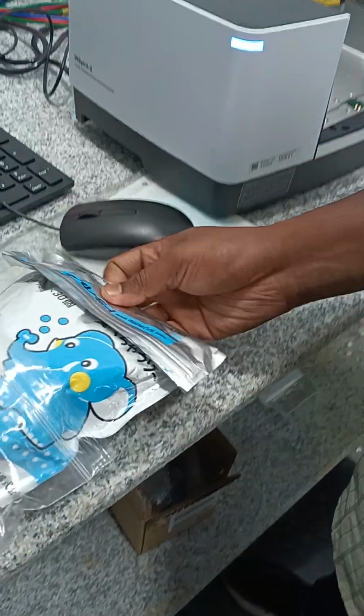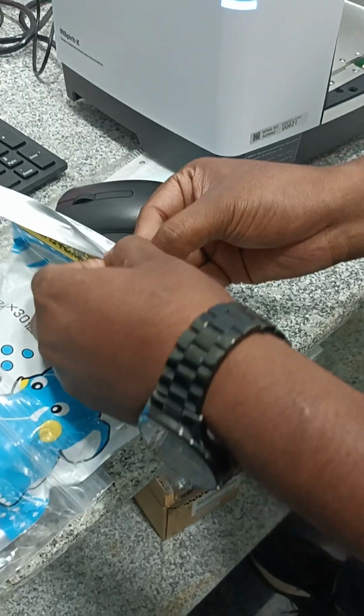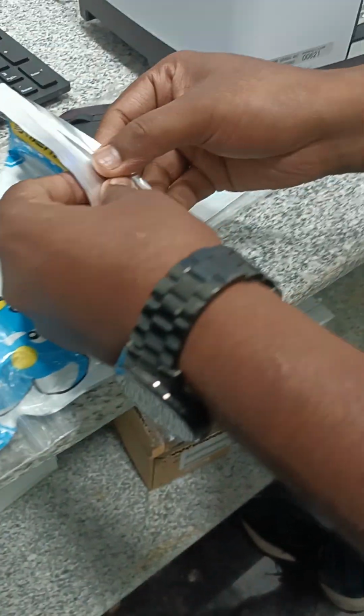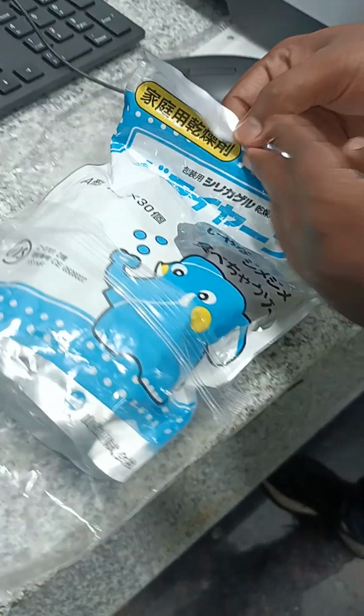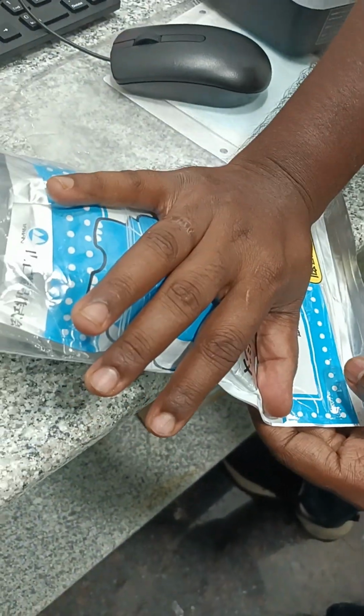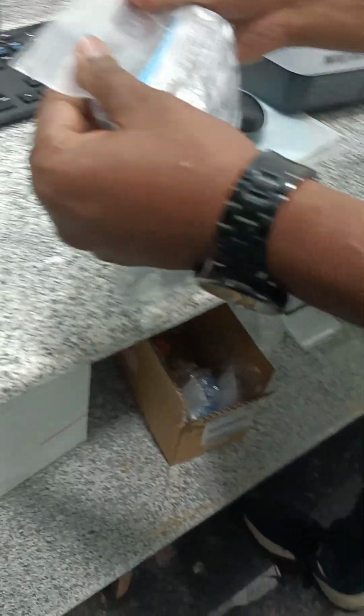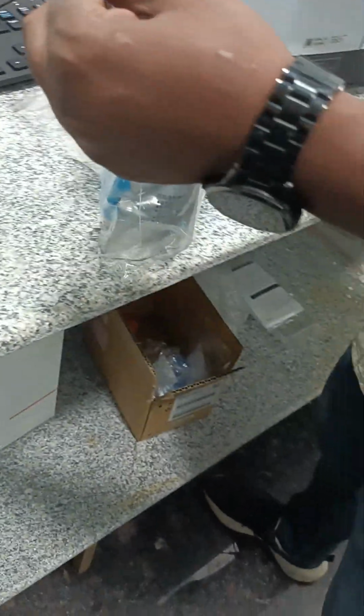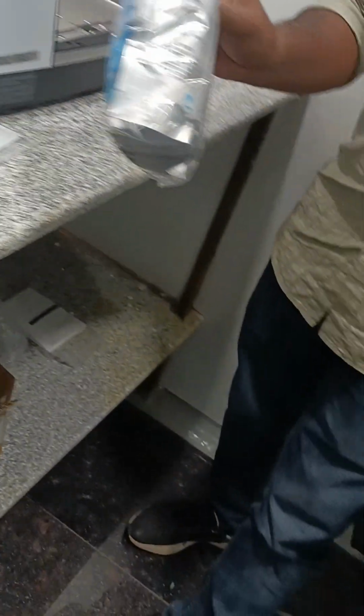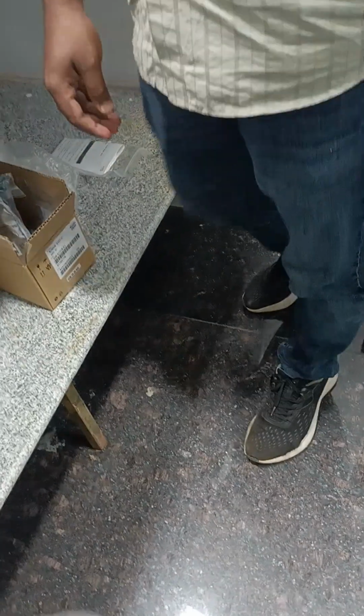Suppose you open it and leave it out, what will happen? Moisture will get absorbed and it will go completely bad. So you have to put it in a ziplock. First you have to release the air, then ziplock it. Then keep it in one more ziplock cover for safety, and again put a ziplock. Then better keep it in a desiccator, so that it will be safe. You have to keep it in a desiccator. For this, I need one separate desiccator. Yes, better you keep it somewhere here so that you can keep these things.